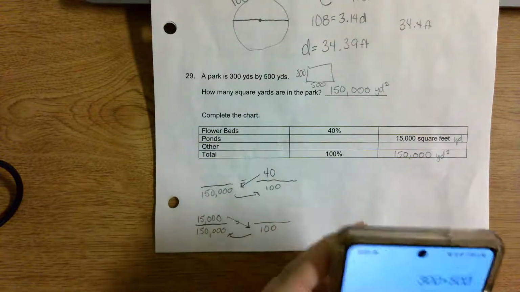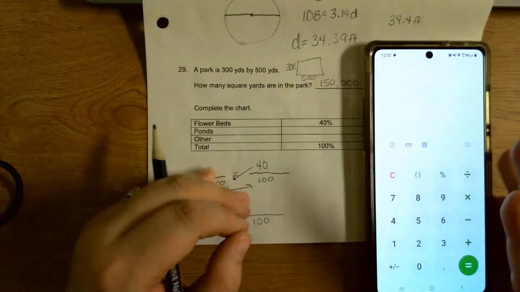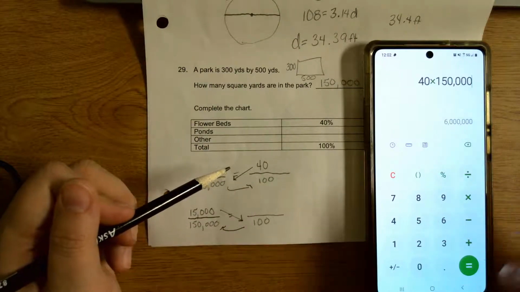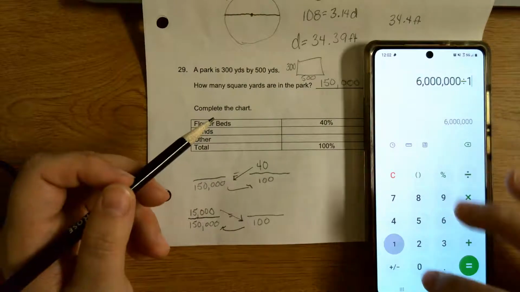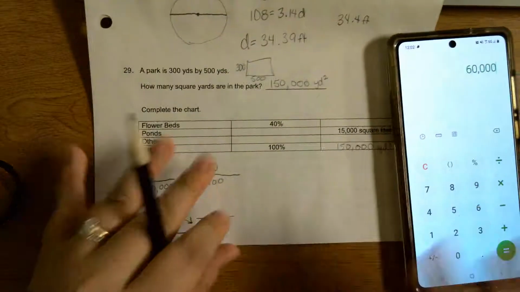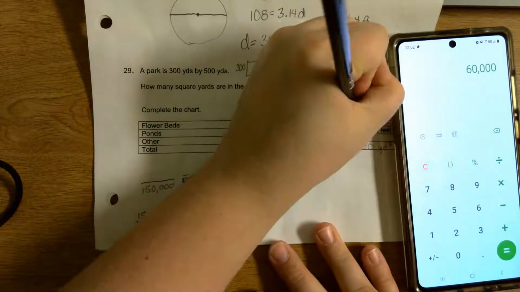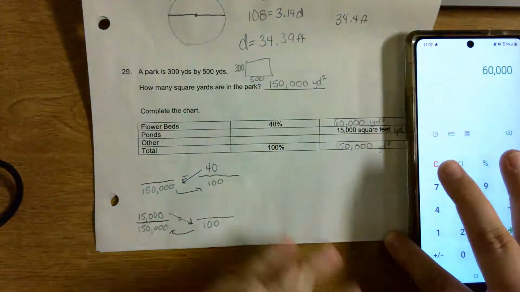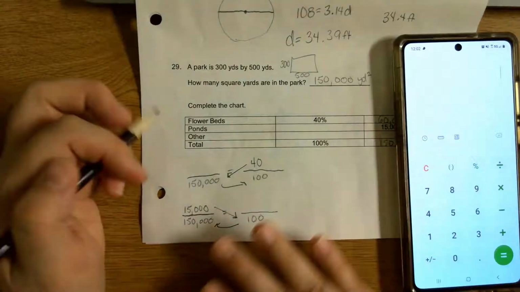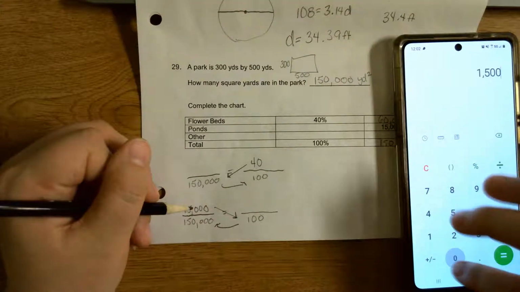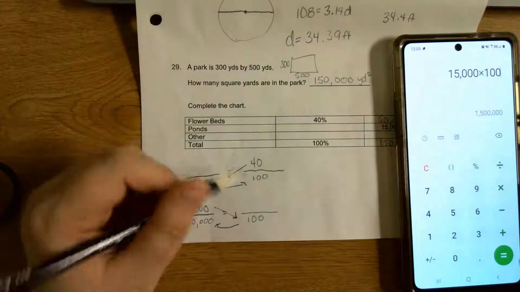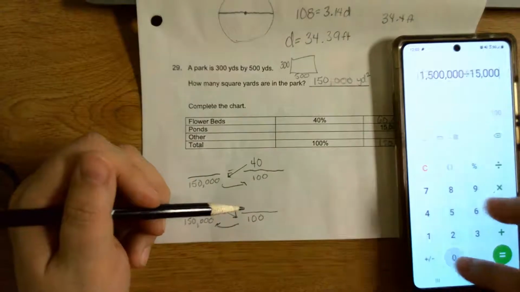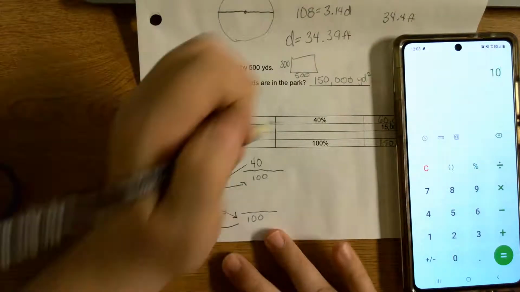My flower beds, 40 times 150,000, divide by 100. I'm going to have 60,000 square yards devoted to flower beds. Then 15,000 times 100, divide it by 150,000. Make sure you're including the right number of zeros. That is 10%.